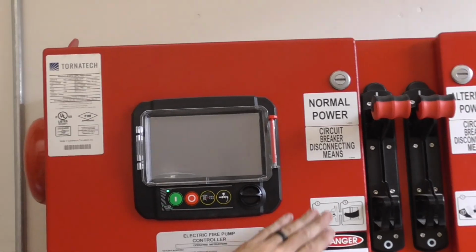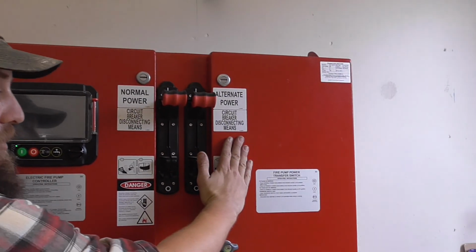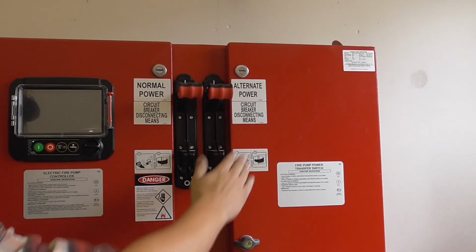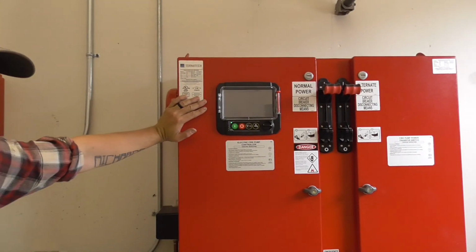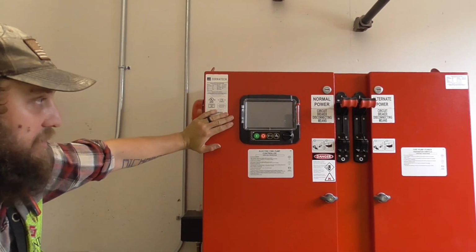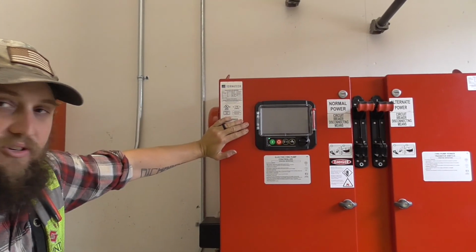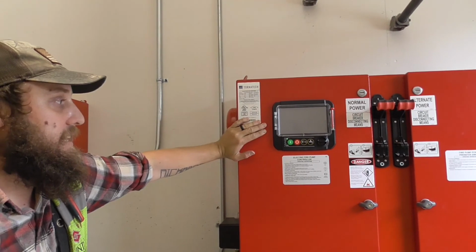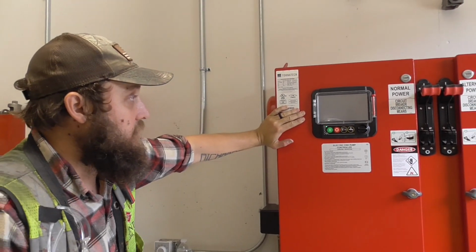You have power switches here for normal power and your backup power that runs off your generator. So if the jockey pump cannot maintain pressure, this kicks on, and the main pump will get you back to pressure. And when that happens, all your general fire alarms are going to go off, and it's going to indicate that you have some water flow.